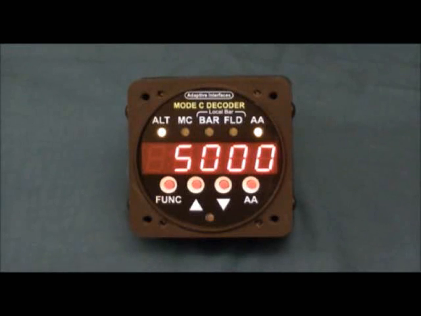This can be demonstrated by changing the air pressure going into the encoding altimeter. What we'll do is we'll lower the air pressure a little bit to show what the instrument does when the altitude goes too high, and we can increase the air pressure to the altimeter to show what the instrument does low. First, we'll raise the altitude.